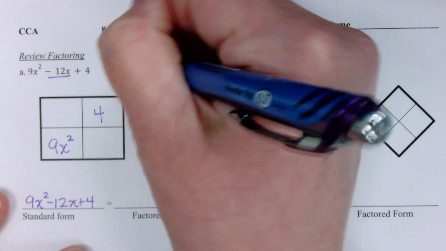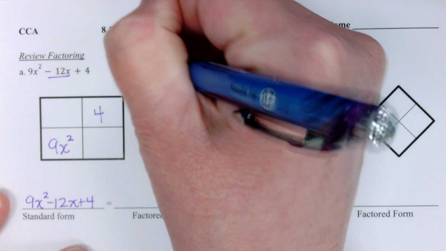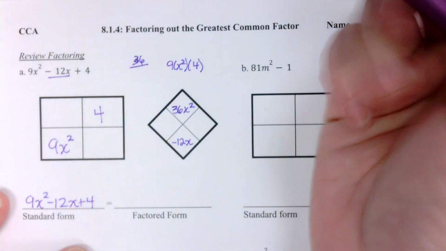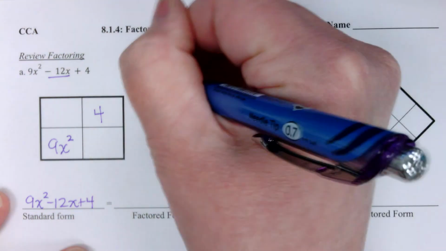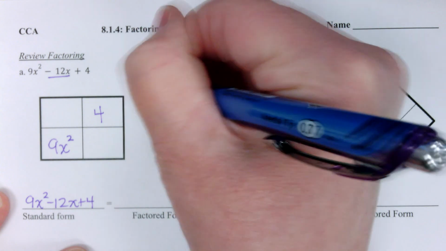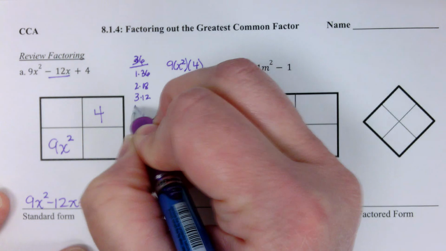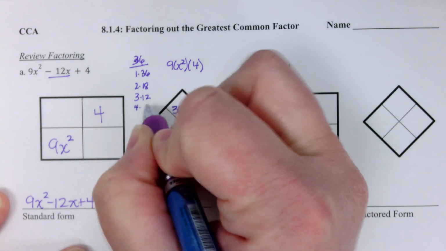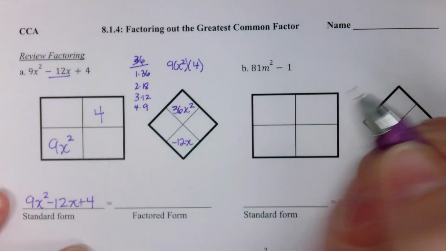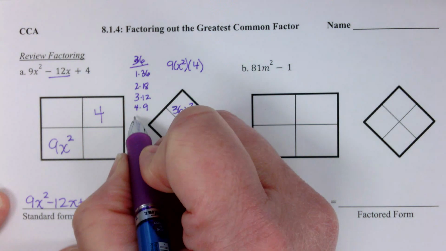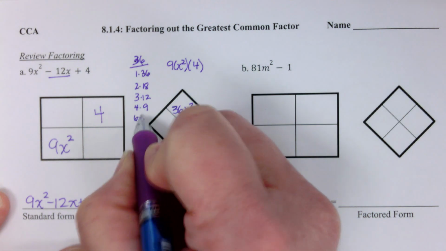So if I look at just 36 and the factors of 36, it's 1 times 36, 2 times 18, 3 times 12, 4 times 9, 5 doesn't work, and then 6 times 6.